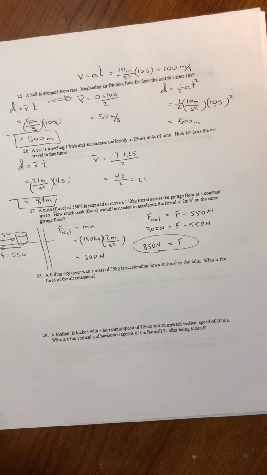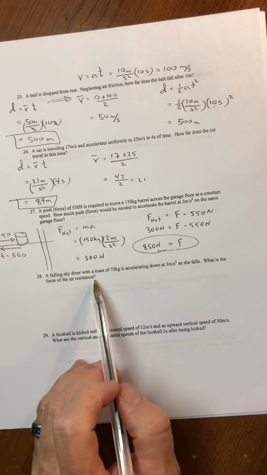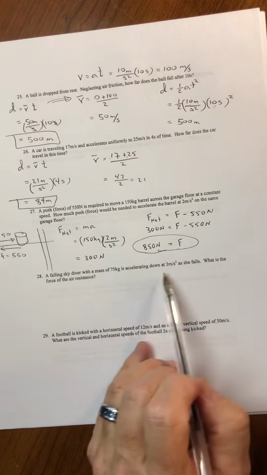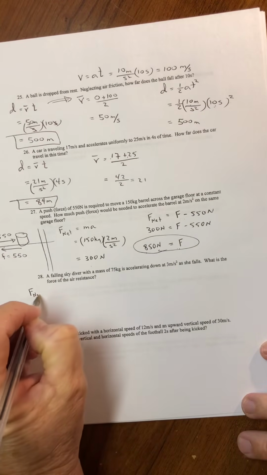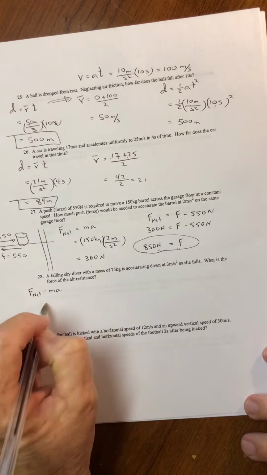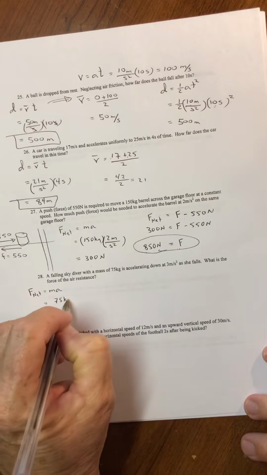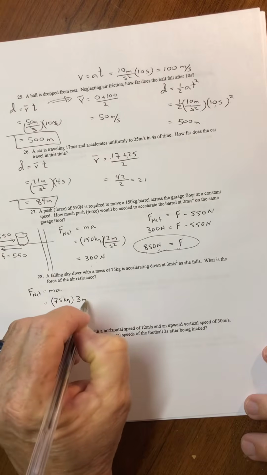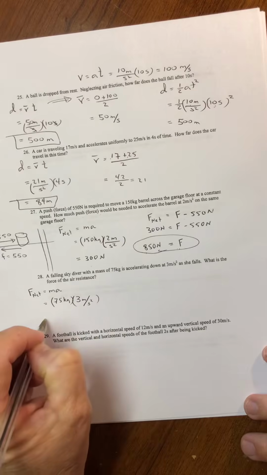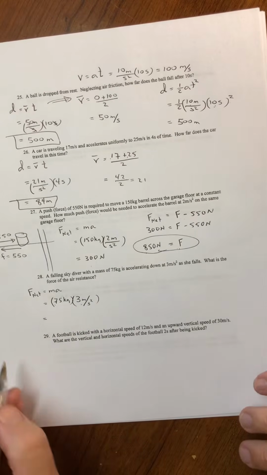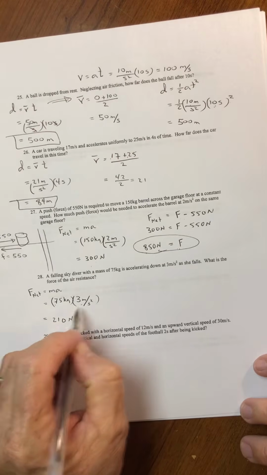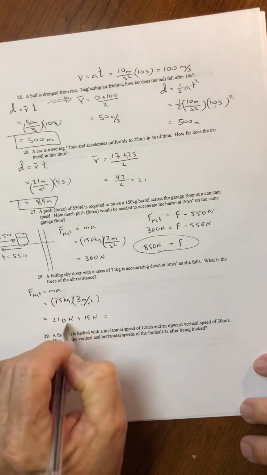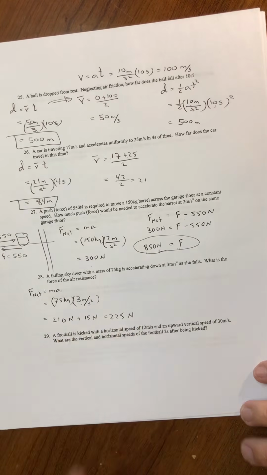And really the same thing is here for the skydiver. Here we have a skydiver. The skydiver has a mass of 75 kilograms. The skydiver is accelerating at 3 meters per second squared as she falls. And so if you take Newton's second law and put in her mass of 75 kilograms and multiply by the acceleration of 3, let's see, 3 times 70 is 210 newtons, and 3 times 5 is 15, and so we're looking at 225 newtons for the net force.